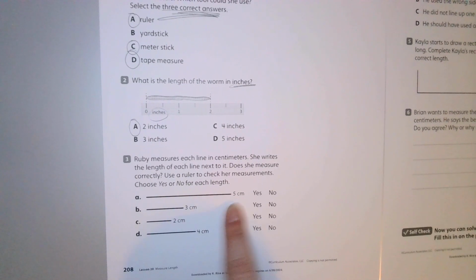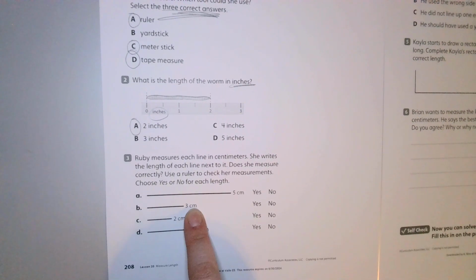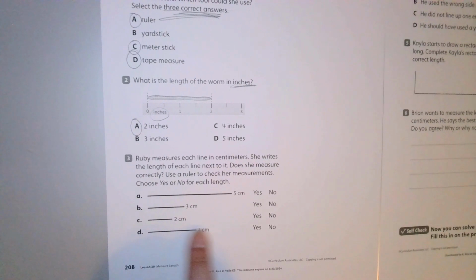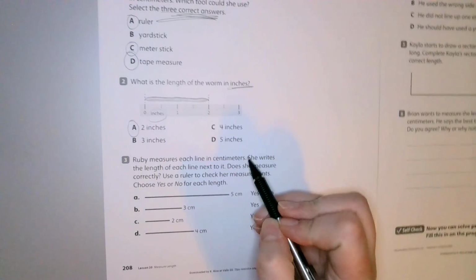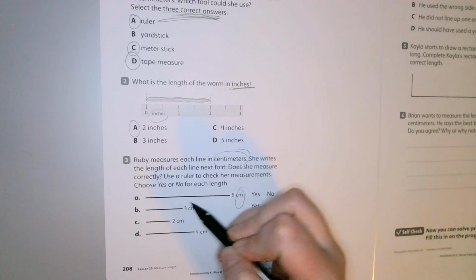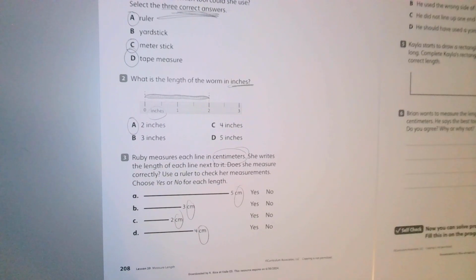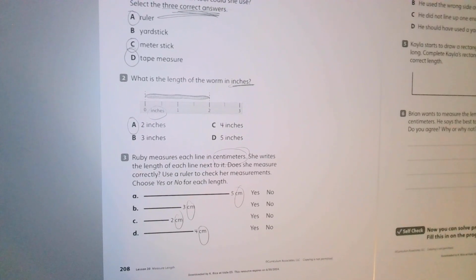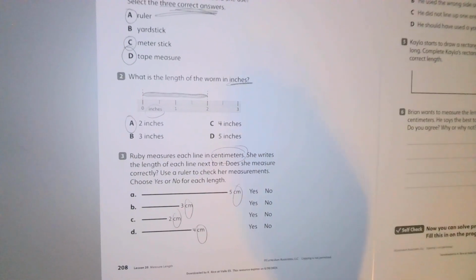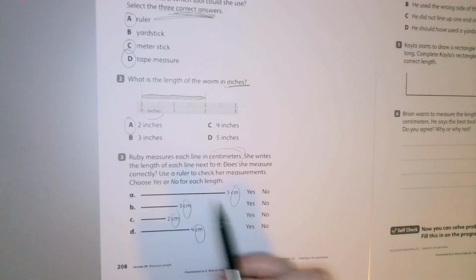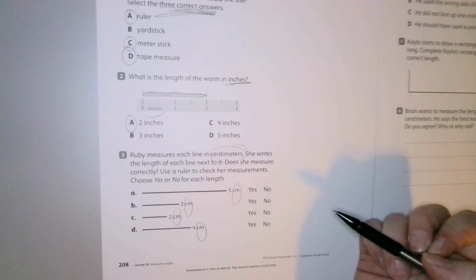So here's what she said for A. This length is 5 centimeters. B, this length she says is 3. C, this length she said is 2. And D, this length she said is 4. Remember, she's measuring in what? Centimeters. Make sure you're on the centimeter side of your ruler. So A, 5 centimeters. Is that correct? Is that line correct? Make sure you line each of these up on 0.